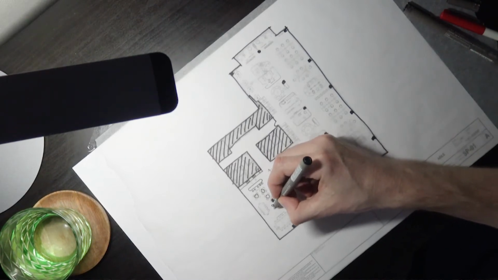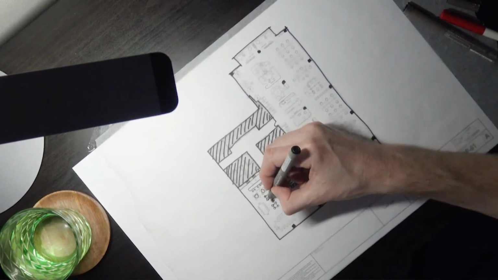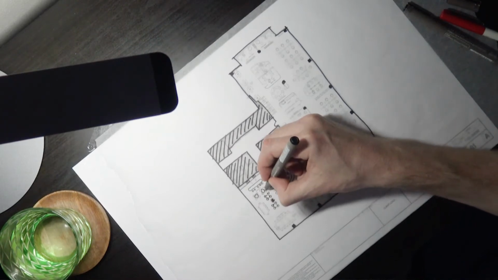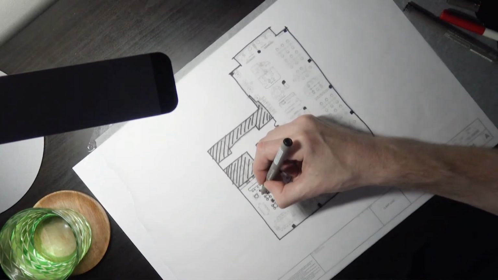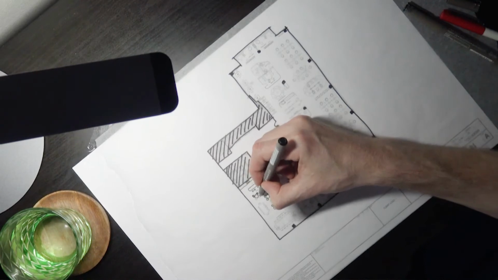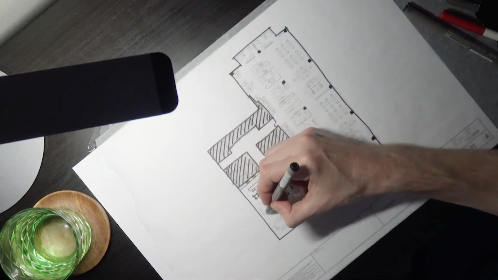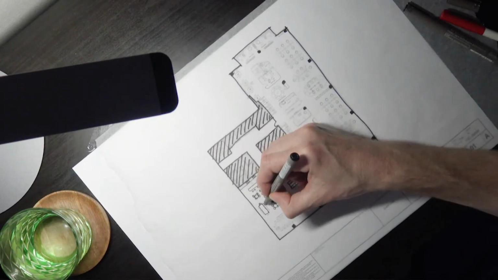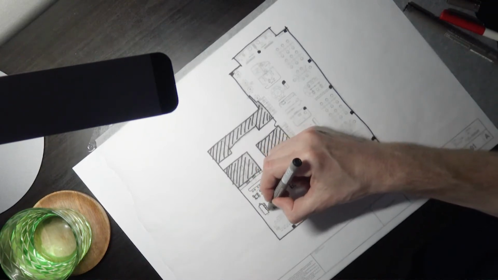And these would be some smaller, I guess, cafe style seating. Let's fill those in. And then here, we've got a larger, more sociable, almost like a farmhouse table, you might say.